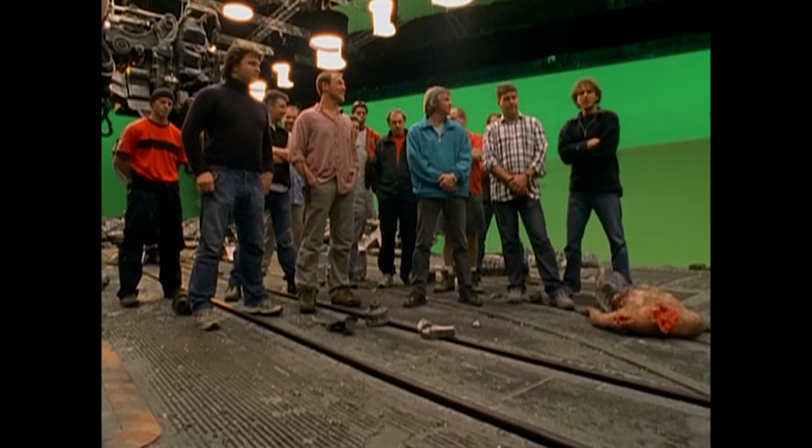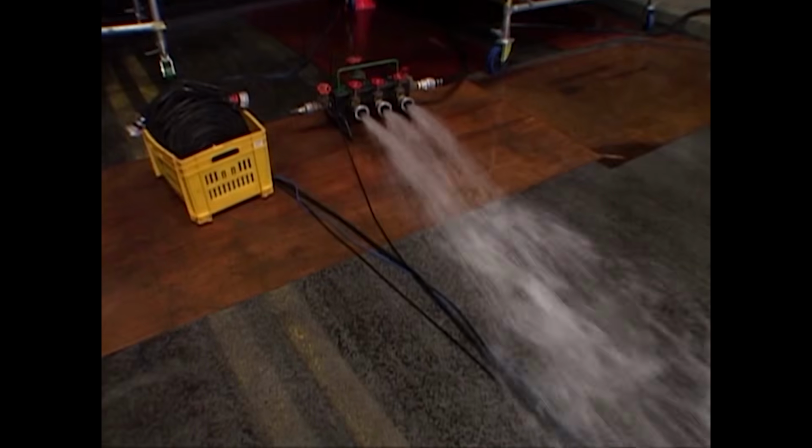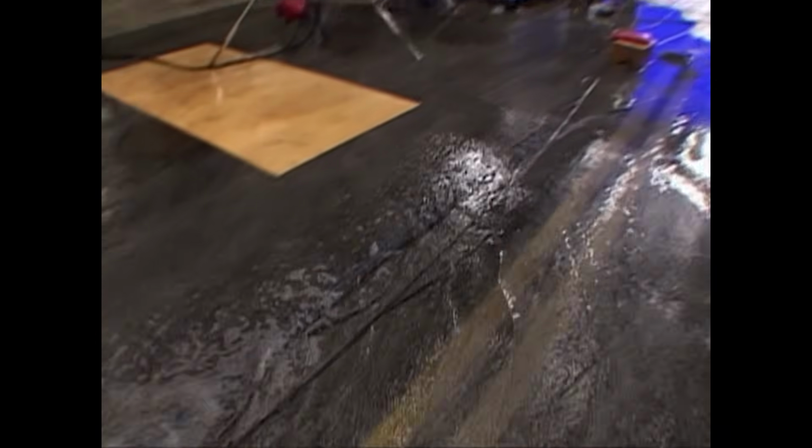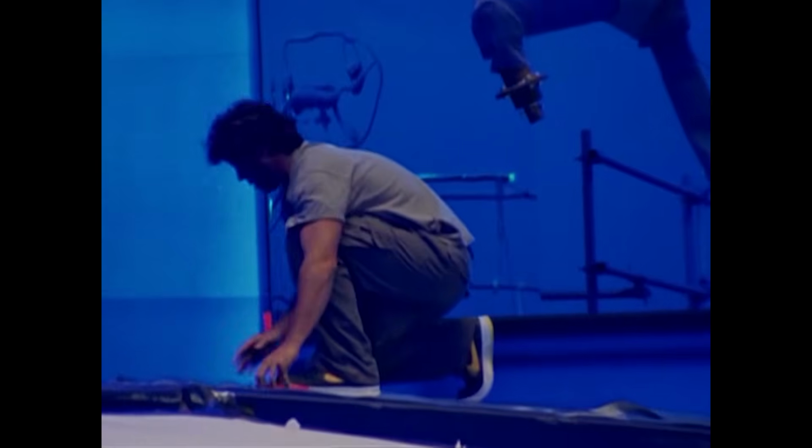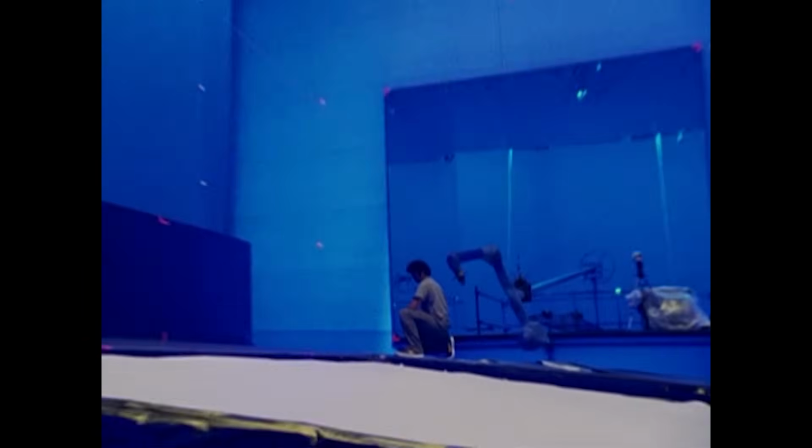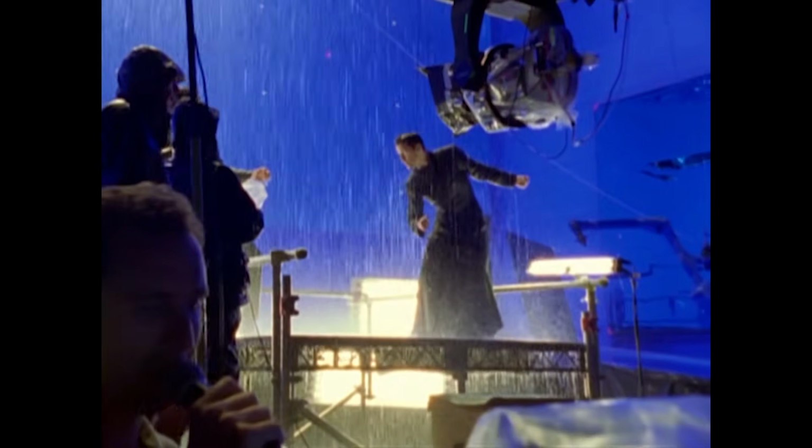Biggest problem was liaising with special effects, figuring out where their water's going to go, and then making sure that everything that we've got rigged above, around the set is fully protected, no one gets electrocuted. Action!